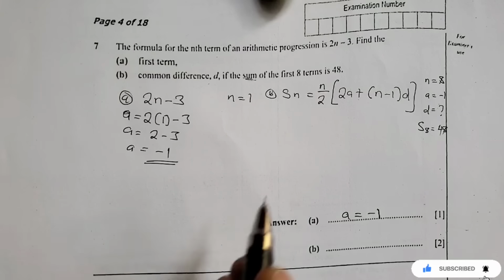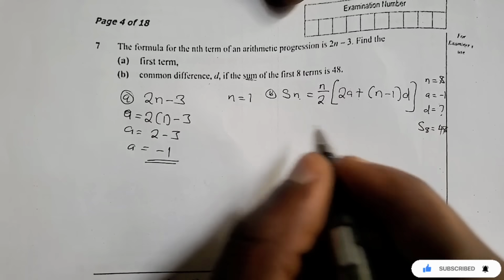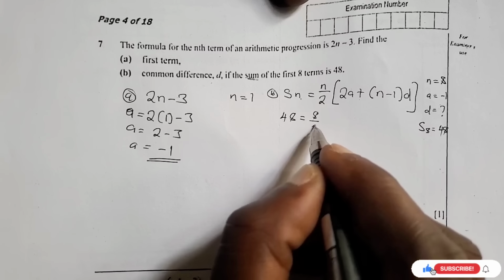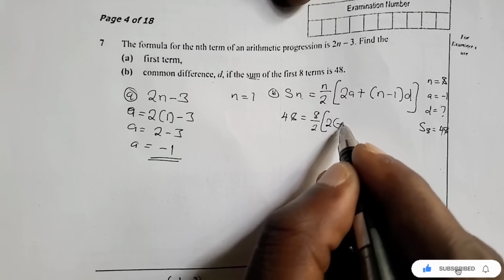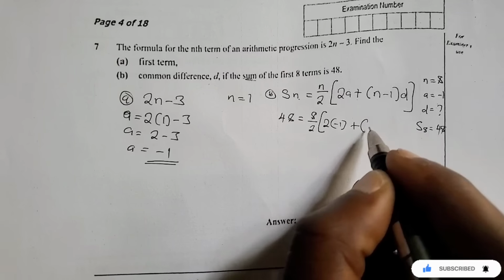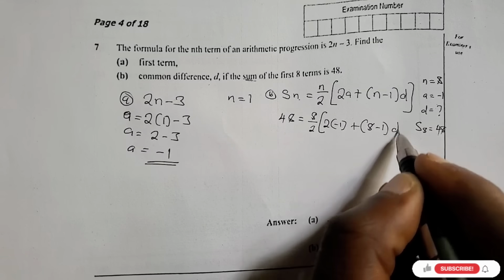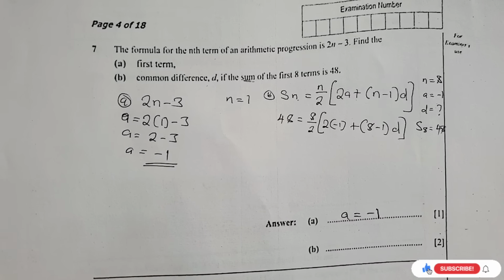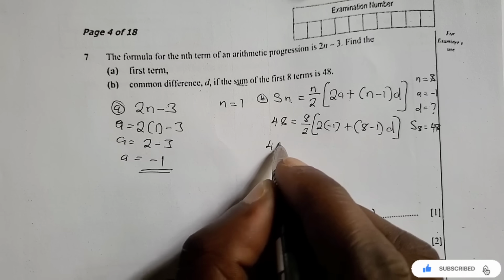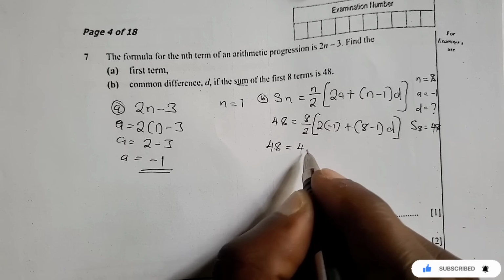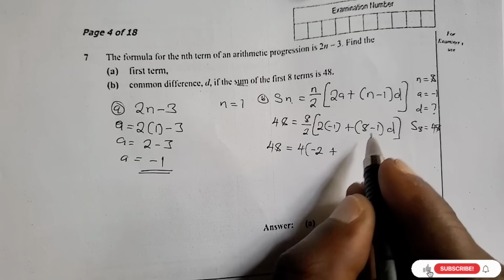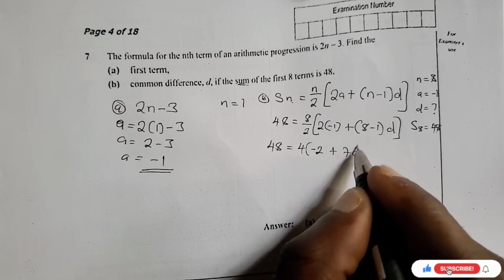All right. So Sn, we're going to substitute with 48, is equal to n is 8 over 2, times 2 times negative 1, plus 8 minus 1, close bracket, d. Then I've just substituted. So 48 is equal to 8 over 2 is 4. 2 times negative 1 is negative 2. Plus 8 minus 1 is 7, so we have 7d.